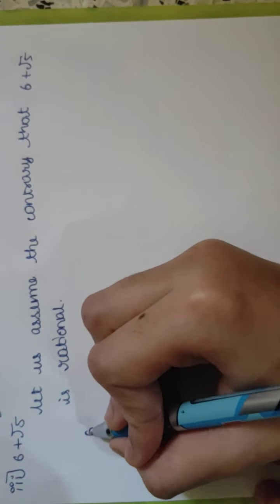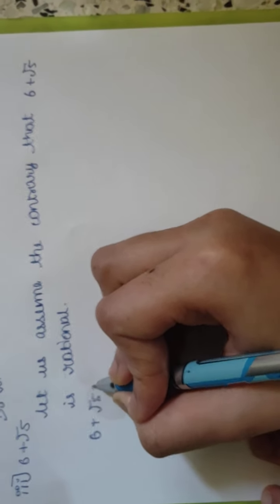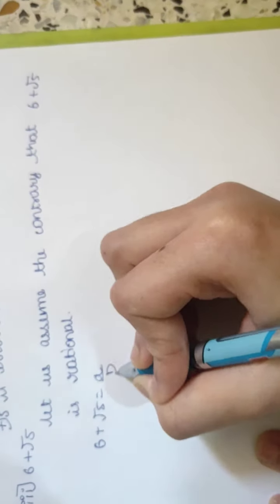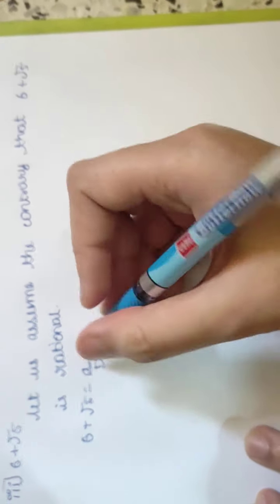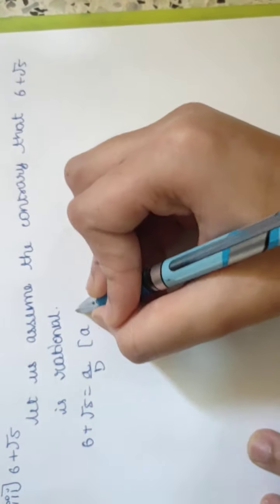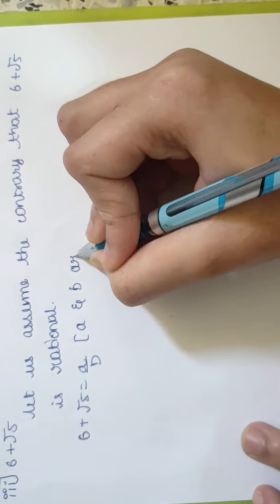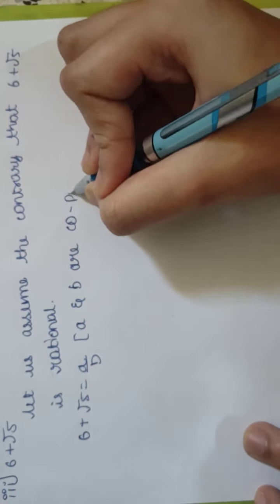If it is rational, it will be in the p by q form, that is a divided by b. So here a and b are coprimes.